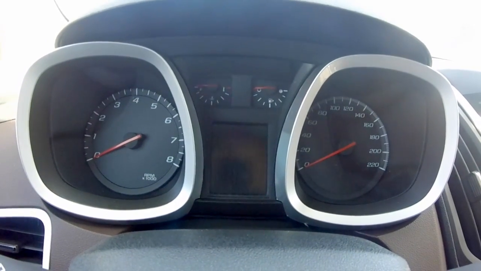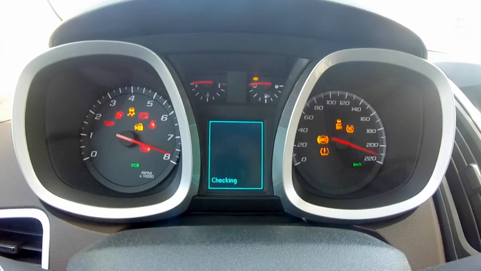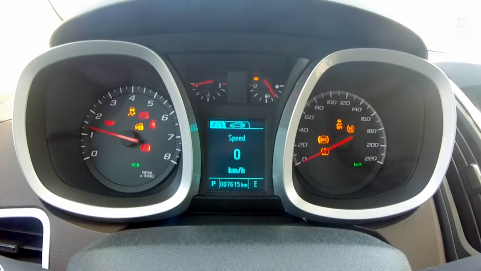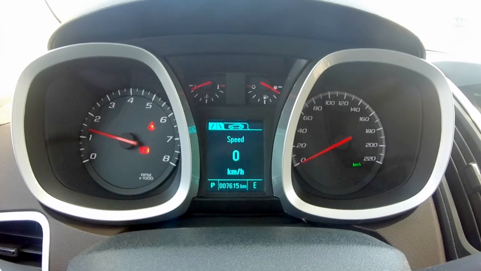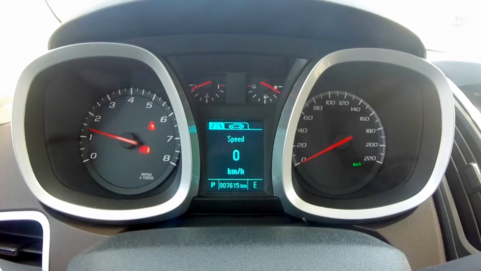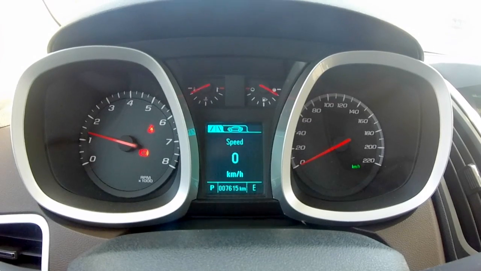Okay, let's now start the car. Okay, first thing we can notice is I didn't wear my seat belt, but that's okay. I'm not driving far.